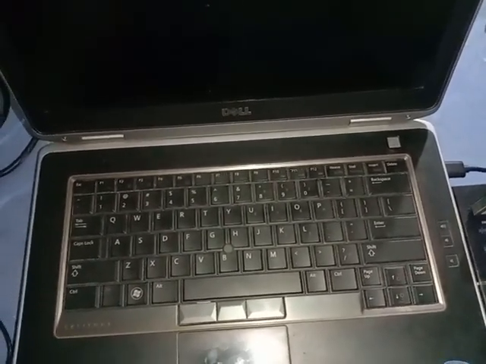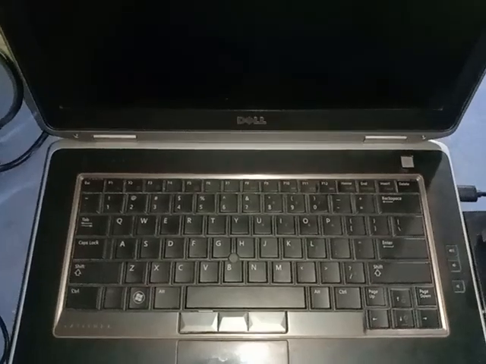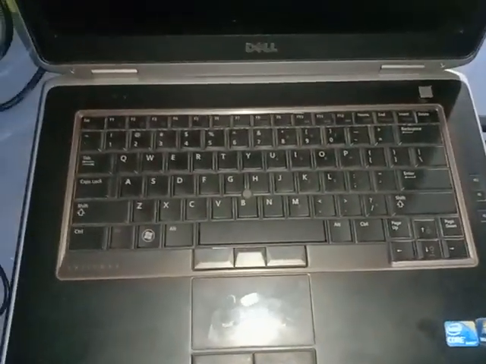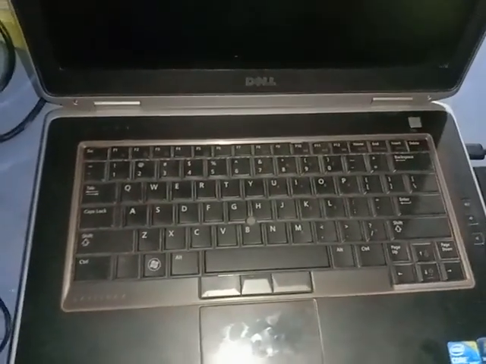There should be a lot of knowledge about Windows and laptop compatibility. Either the Windows is compatible with that laptop or not, because there are laptops which are older and not compatible with Windows 10. Now our main focus is the installation of Windows 10.